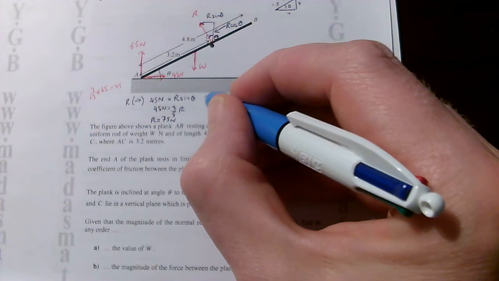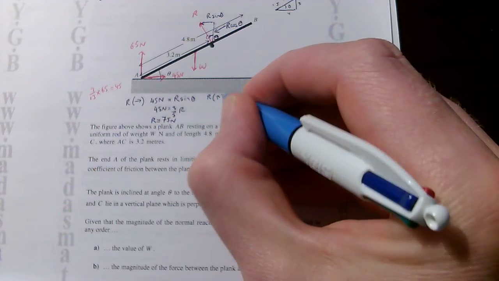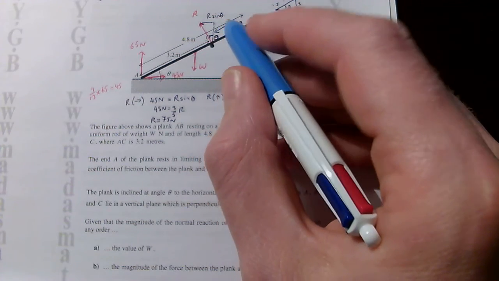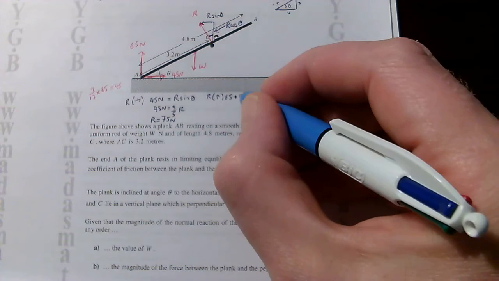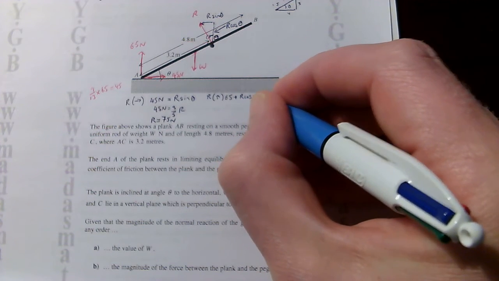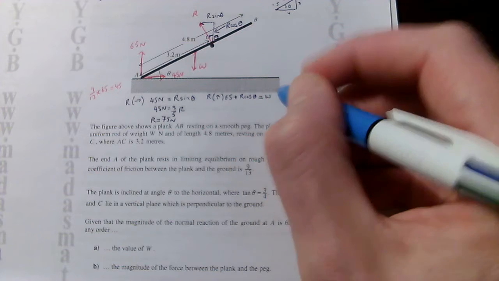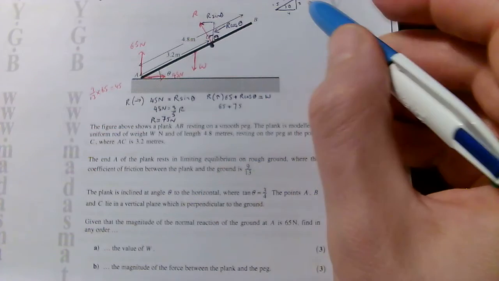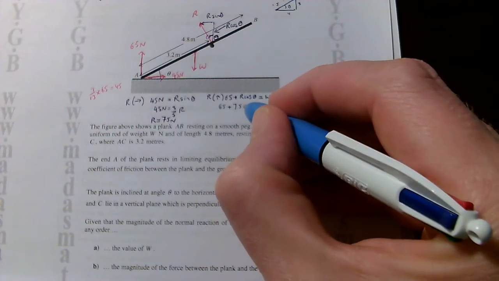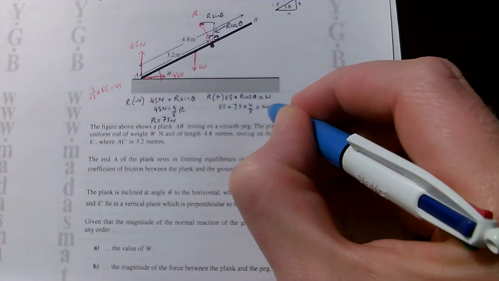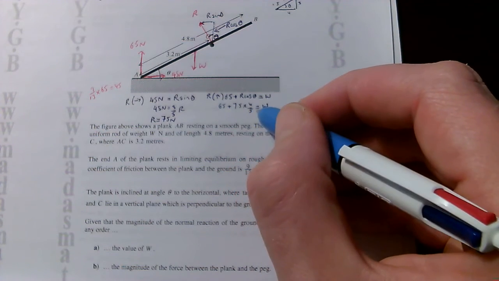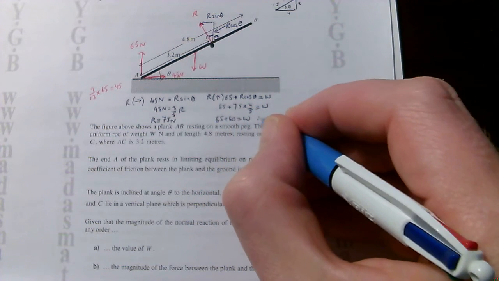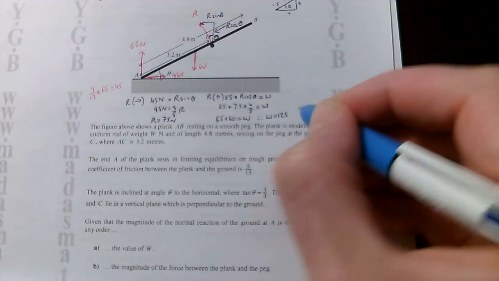If I resolve vertically, I've got 65 plus r cos theta equals w. So I've got 65 plus 75 times cos theta, which is 4/5, equals w. So 4/5 of 75 is 60, so 65 plus 60 equals w, therefore w equals 125 newtons.